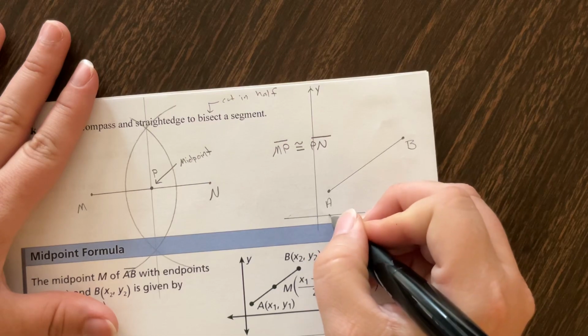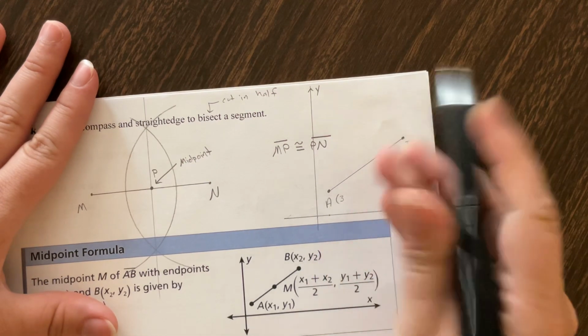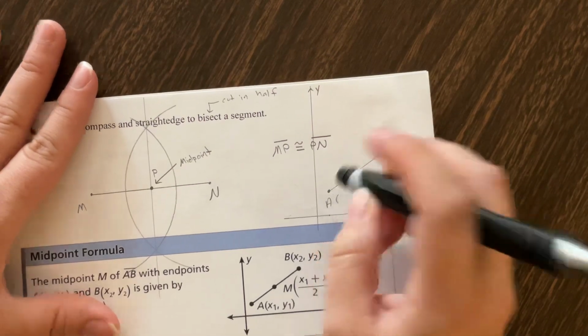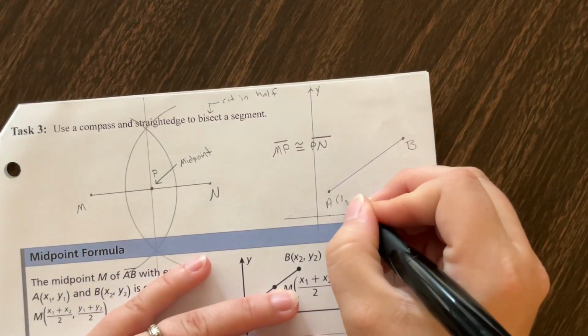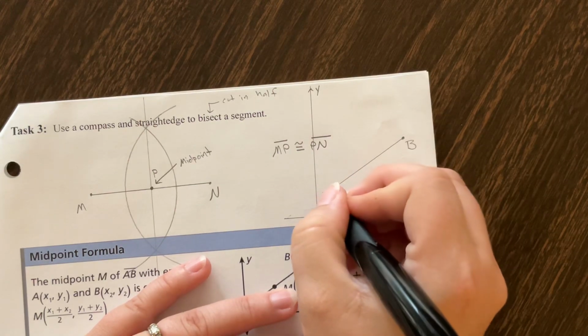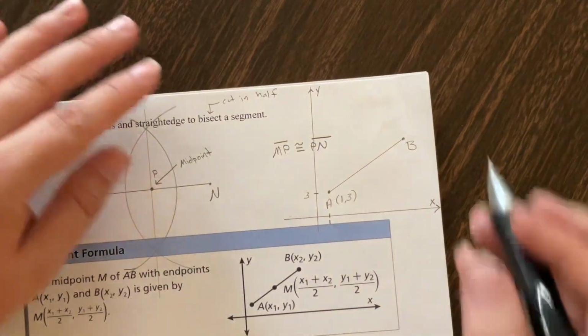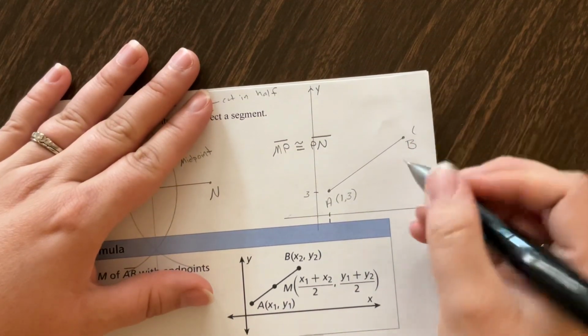Okay, for example, let's say A is the point over 1 up 3. So that means it's over here 1 and up here at 3. And let's give B an ordered pair.